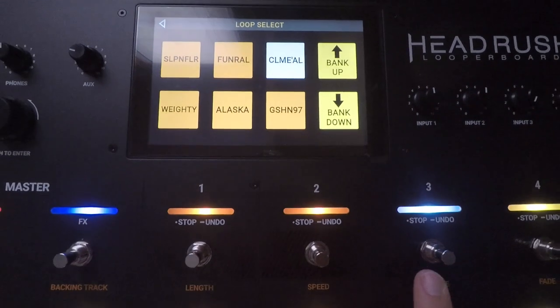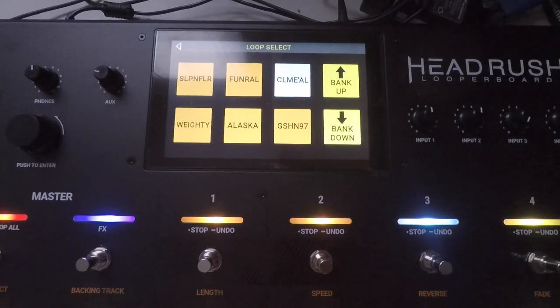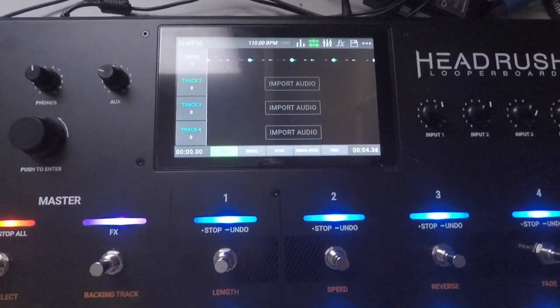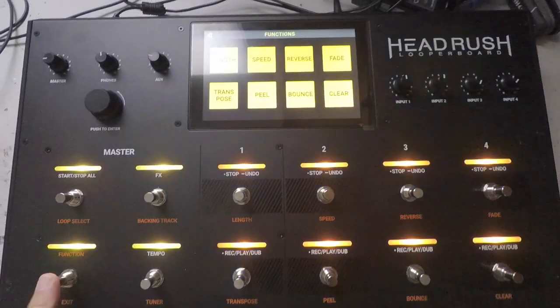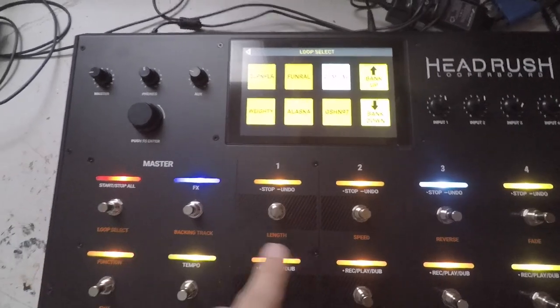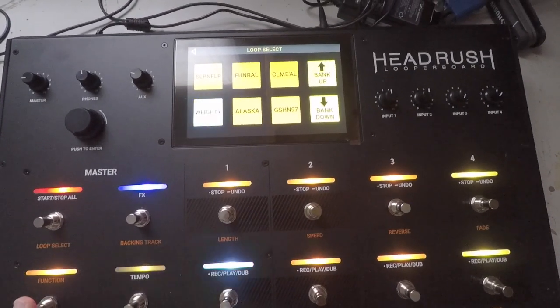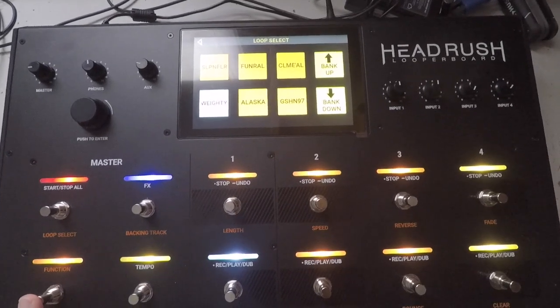And there we are. Now I've moved on to the next song, and then I've got to hit back again. So anytime I'm changing songs on this board, 1, 2, we'll go to the next one, 3, 4.